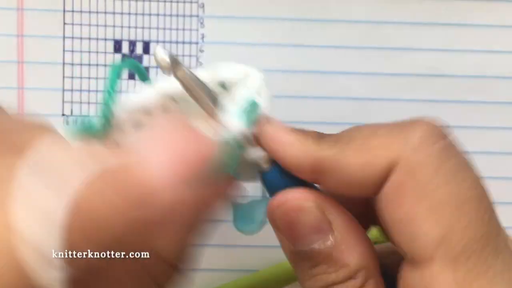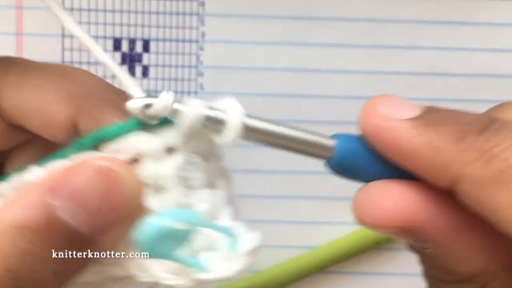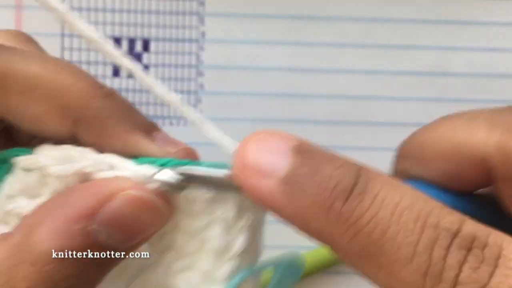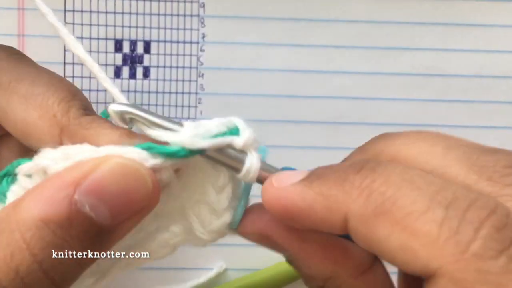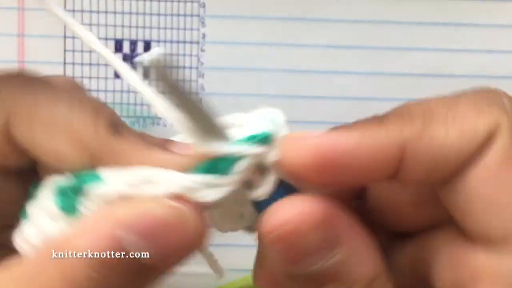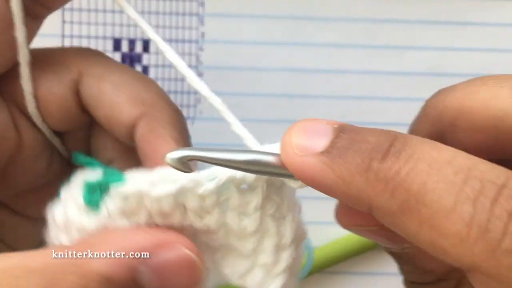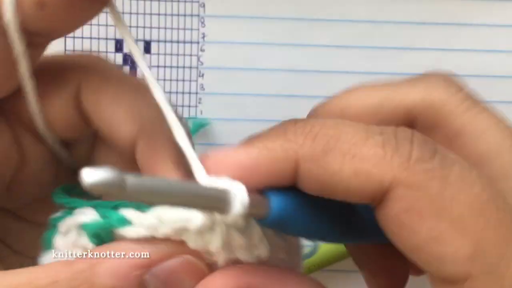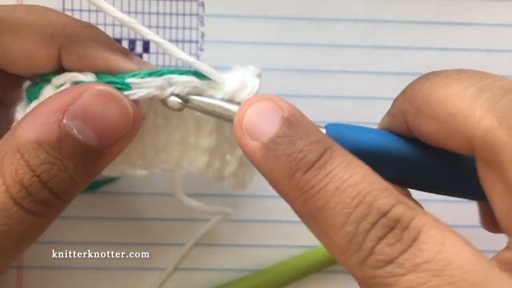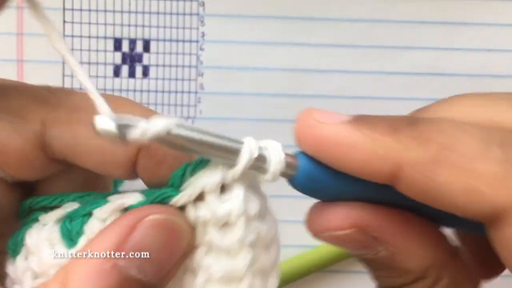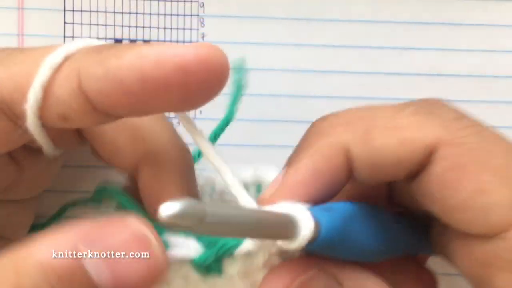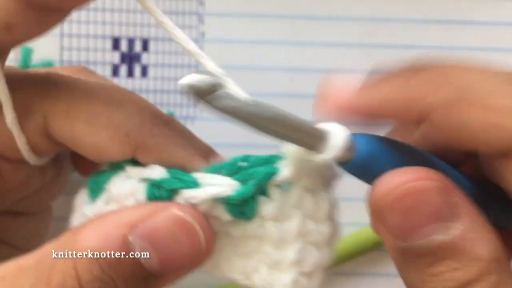One, 2, 3, 4, 5, 6, 7, and the 8th one is on top of the green one.